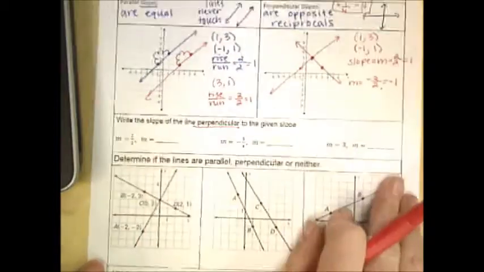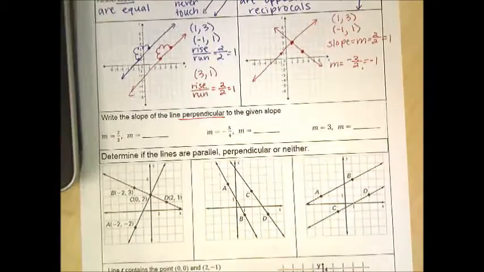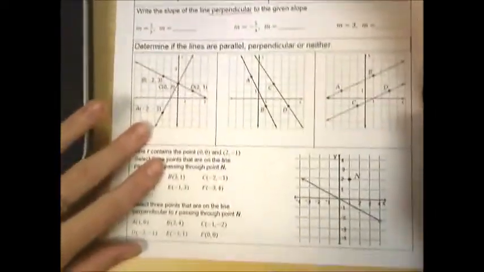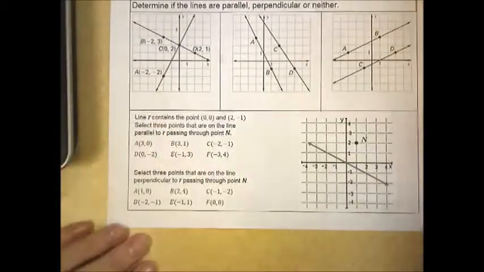But we're going to leave all this stuff for class tomorrow. So you may do it now if you want, but it is not for homework. What we are going to do is slide all the way down here to this last problem.